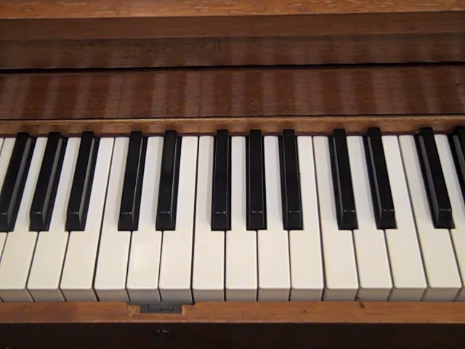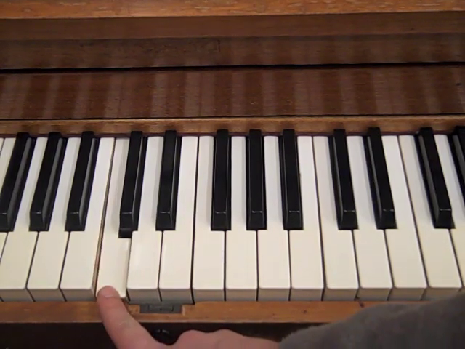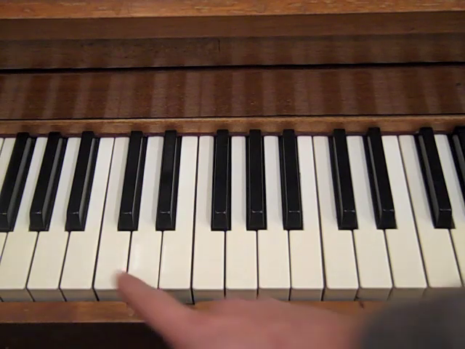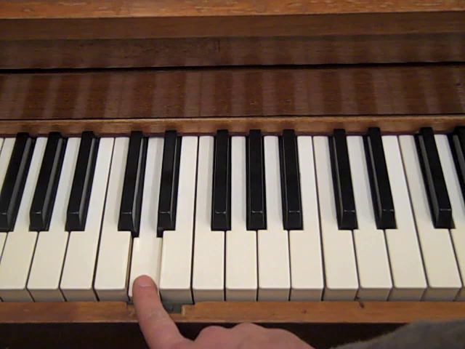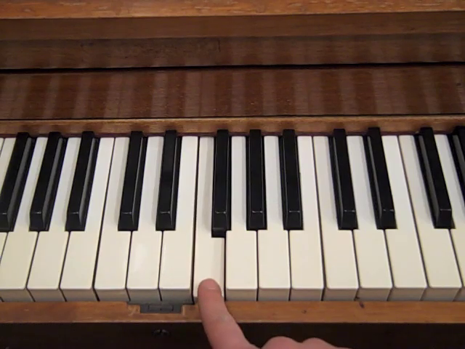So let me show you this visually, and this will make much more sense because you'll also be able to hear it. So if I begin on the note C, and I use that formula that I just described to you, whole, whole, half, whole, whole, whole, half. Let's count up together. From C to D, that's your first whole step. D to E, that's your second whole step. E to F, this is a half step.